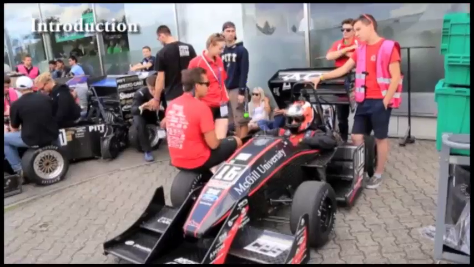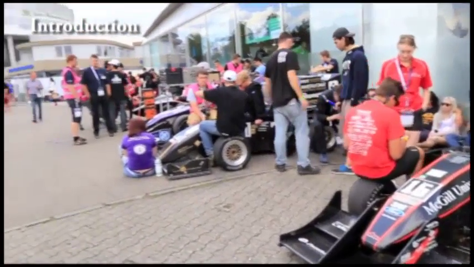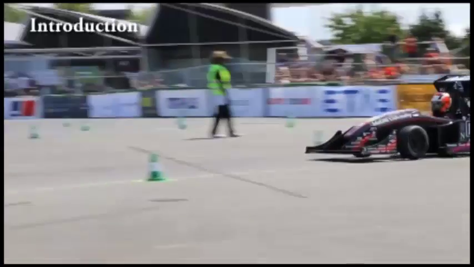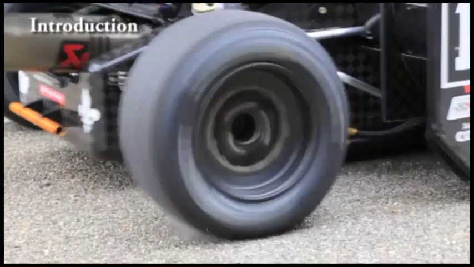Designers need to understand how free and forced vibrations affect structures, the magnitude of the oscillations they can cause, and how to reduce them.